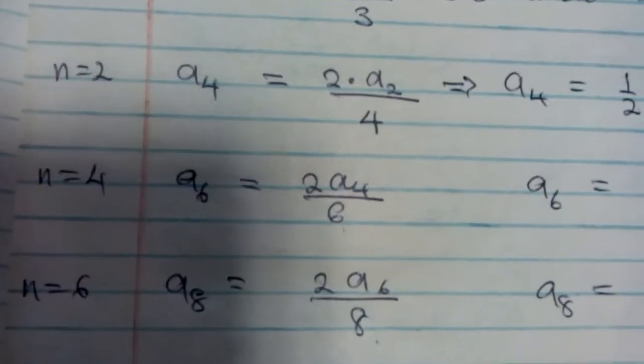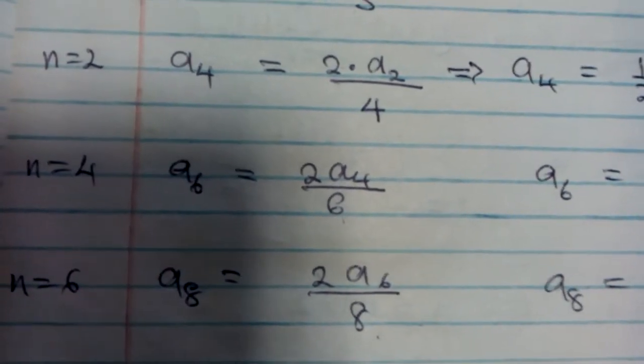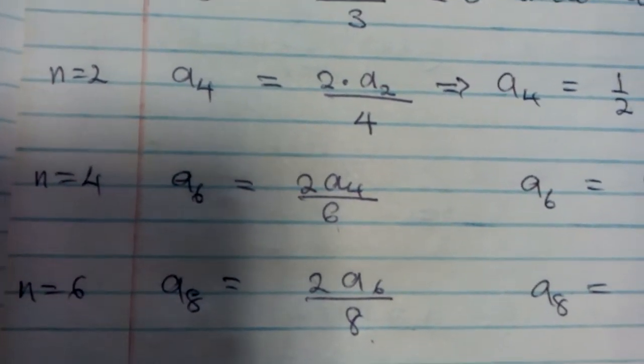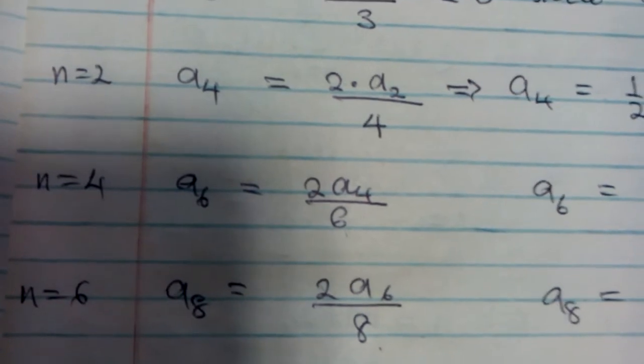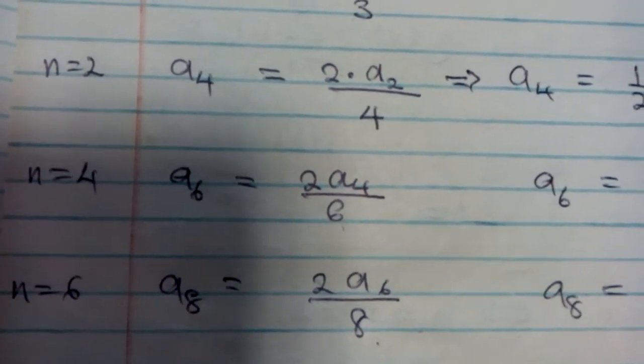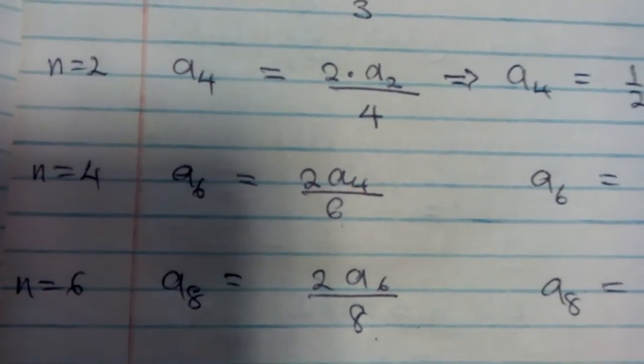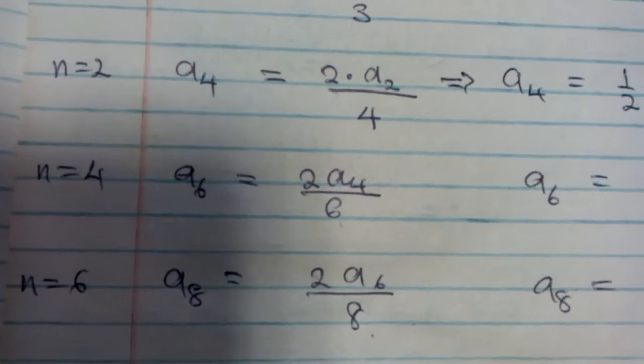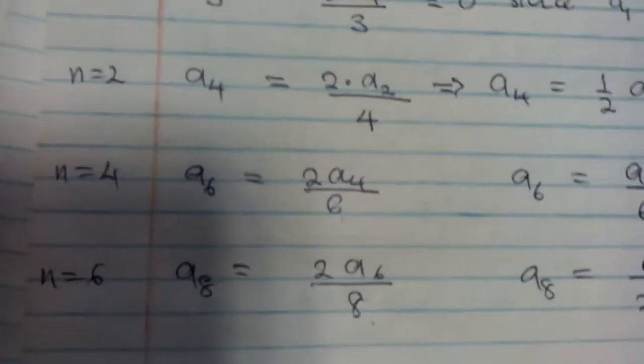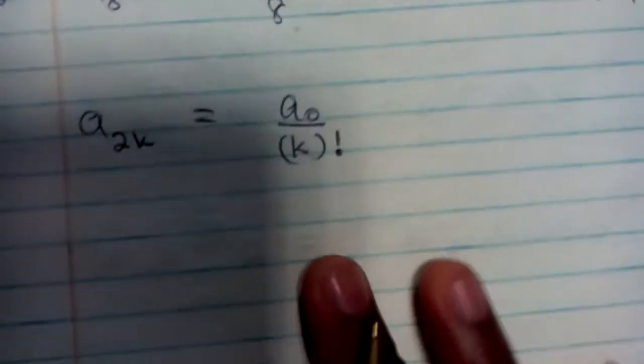So that continuing with the pattern, you would note that all these terms will be given by what? By the generic term a 2k is equal to what? a naught over k factorial.